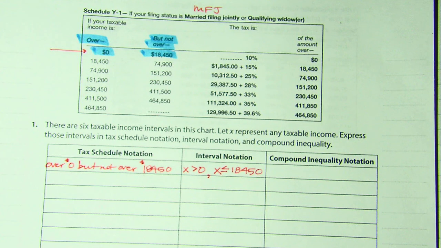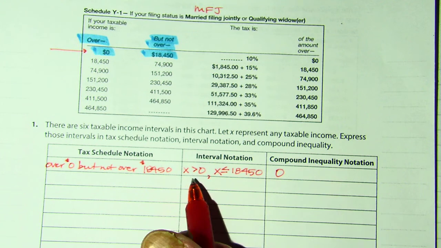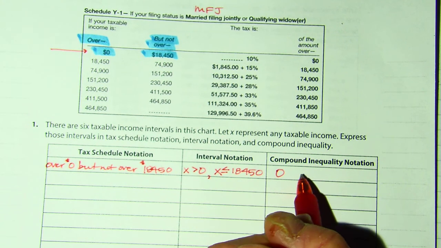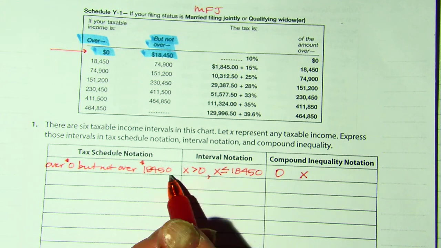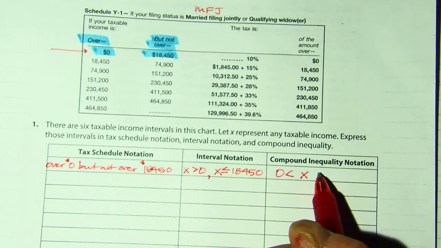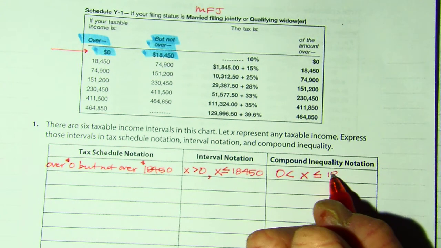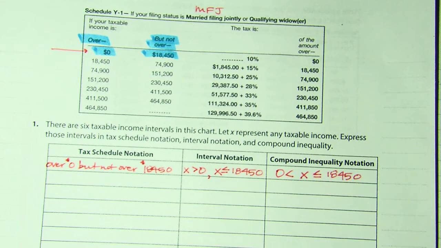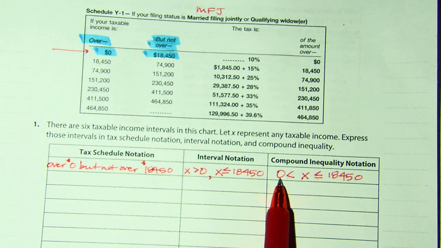A compound inequality is where I write this as one inequality. So here's how you do that. You write the smaller number first. Now this says x is greater than 0, so I'm going to put x in the middle. So I have to write it backwards. So you write it from right to left. So 0 is less than x, or you can read it backwards, x is greater than 0. And then I'm going to write the second part just the way it is. X is less than or equal to 18,450. Notice they both have a less than. I remember less than because it looks like an L. And it should be set up that way if you put the smaller number first.